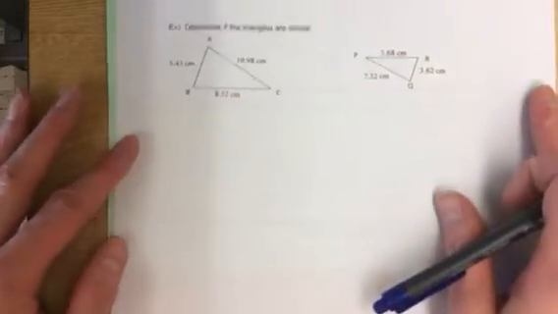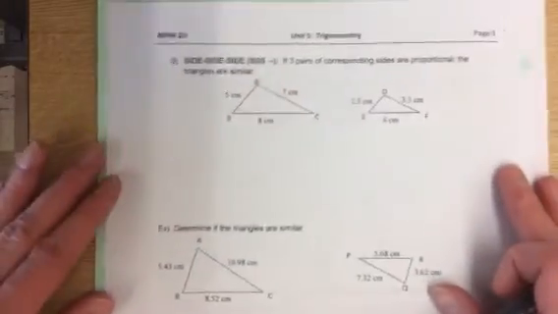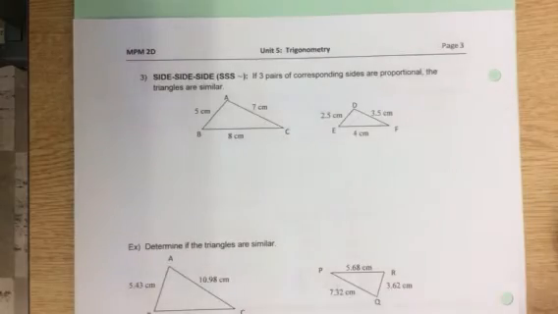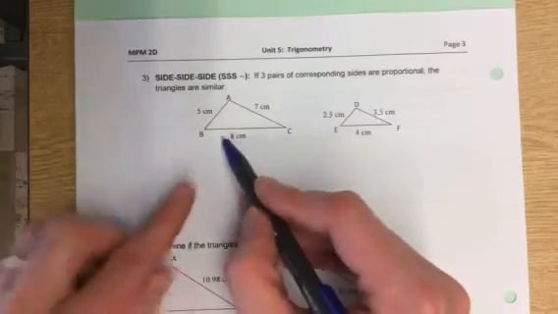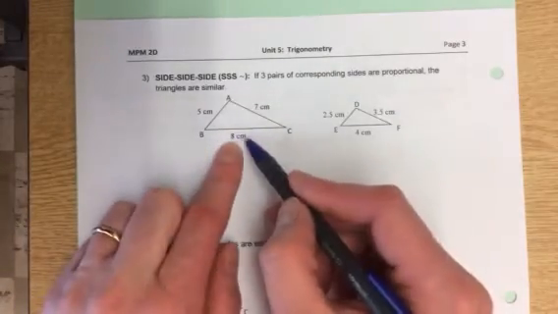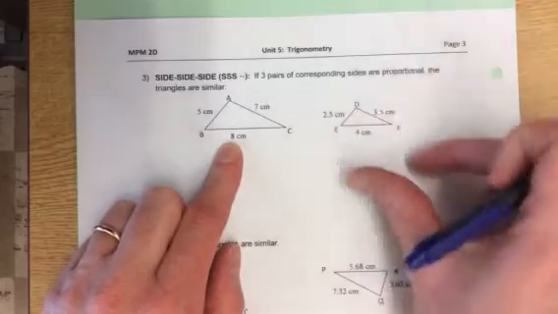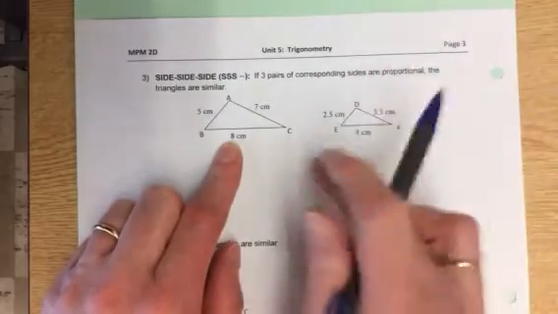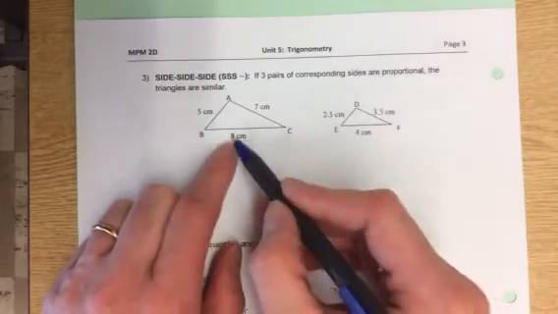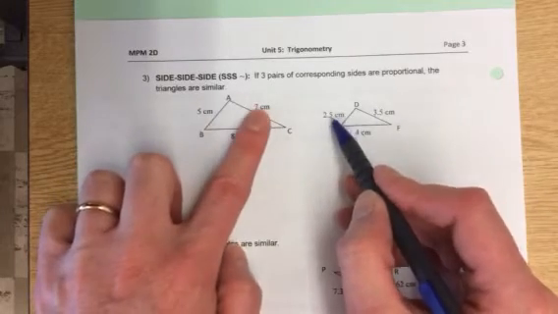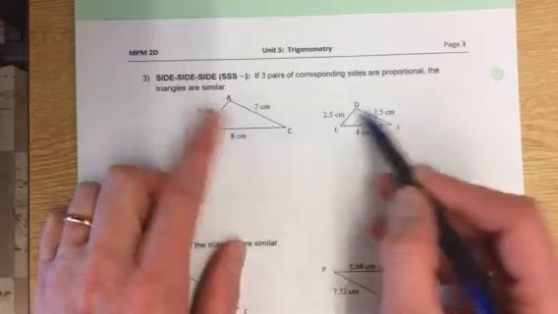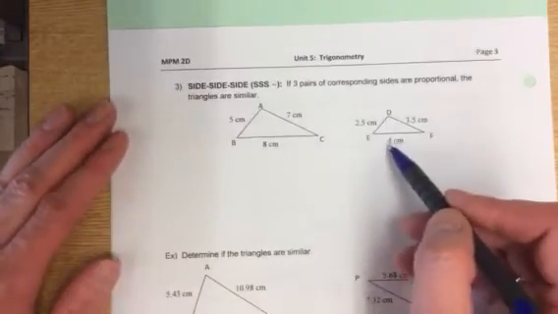Okay, so flipping the sheet over, we have a third one, side, side, side. Let's get that on the right spot. If 3 pairs of corresponding sides are proportional, then our triangles will be similar as well. So looking at this, if I take my longest side here, it's the 8 centimeters, because sometimes these triangles are rotated or flipped, or they're a different orientation. So I always look for my biggest compared to my biggest, my smallest compared to my smallest, and my middle compared to my middle. That's how you know which sides should be compared to each other.